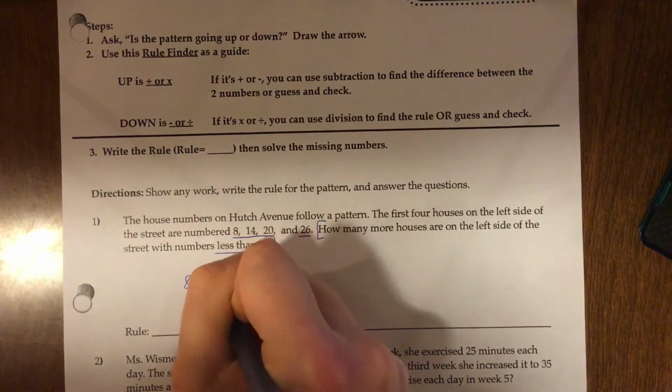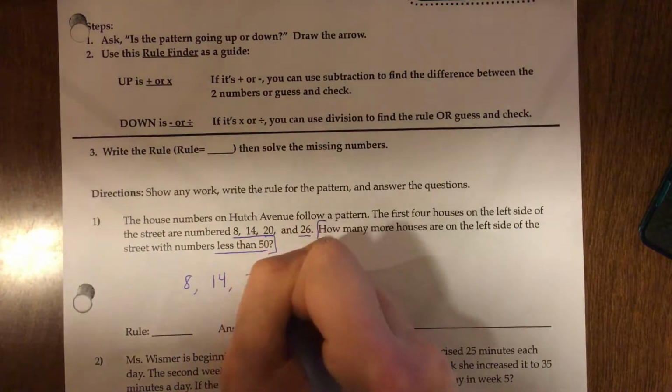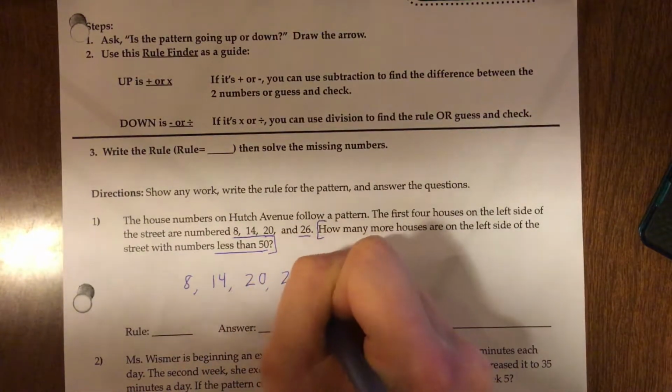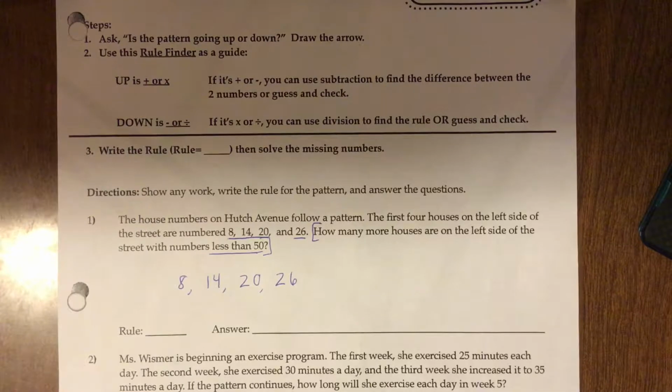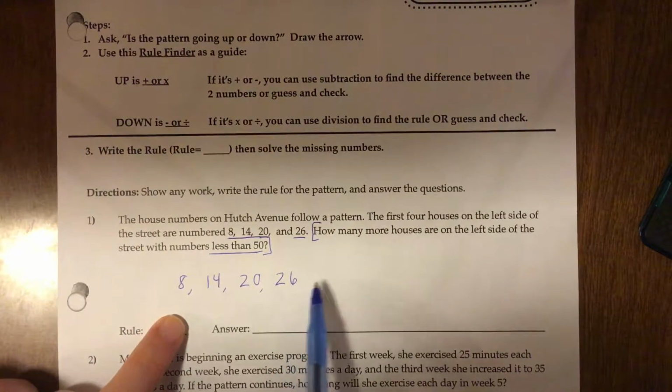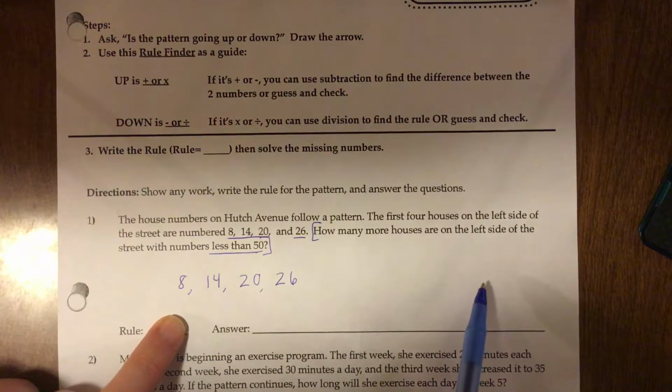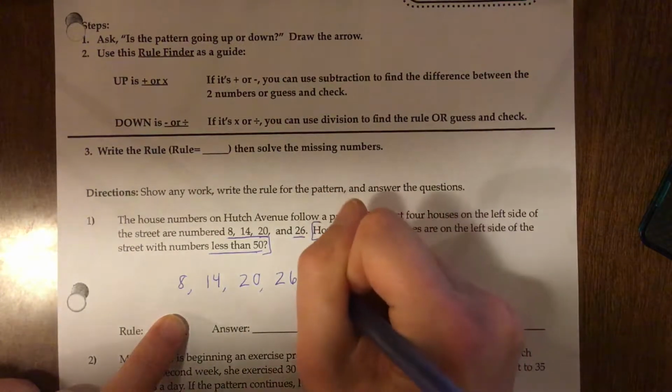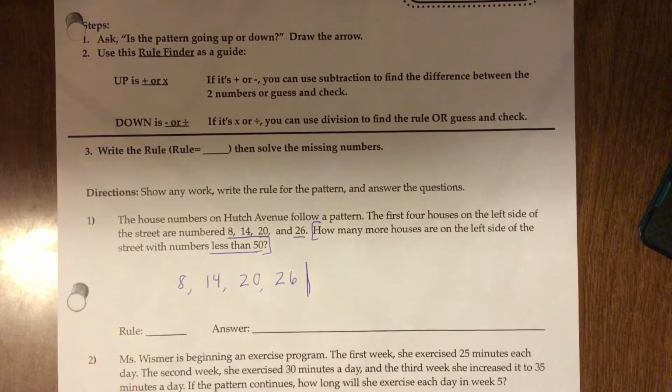8, 14, 20, and 26. That's what we know. And we need to figure out, after this, how many more houses are there that have street numbers less than 50. So I'm going to cut it off here. Draw a line there, because that's what we know. And I'm just going to look at these numbers like a pattern.